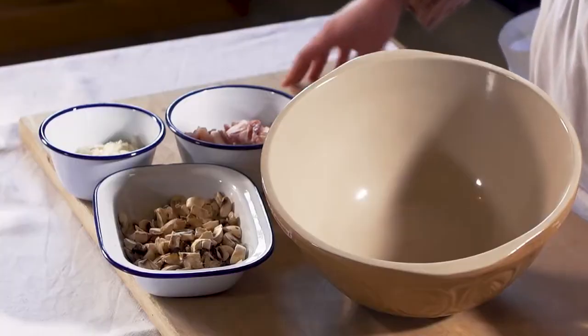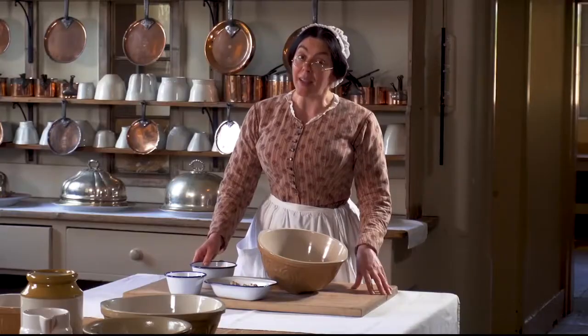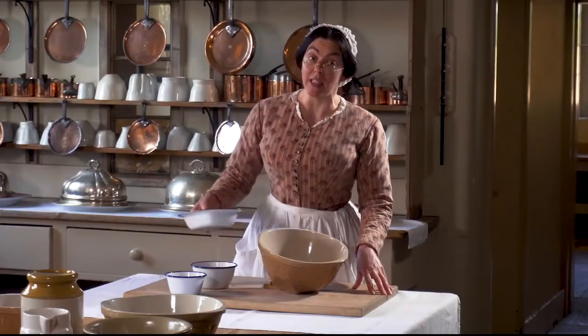Now it's time for the filling. You can put almost anything in. Sausage meat stuffing filling is really nice. Marianne has already prepared my ingredients.